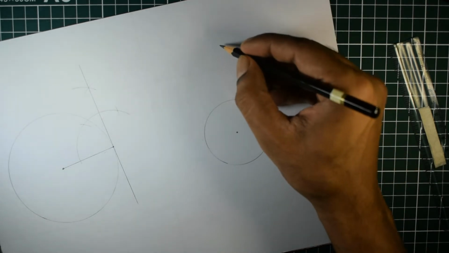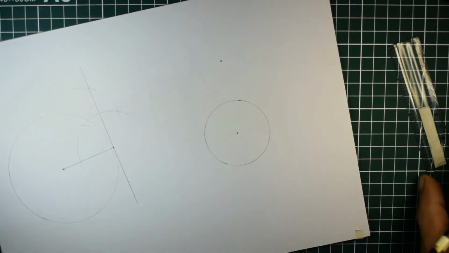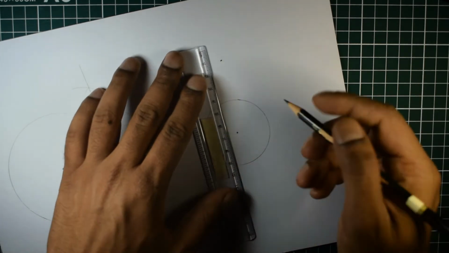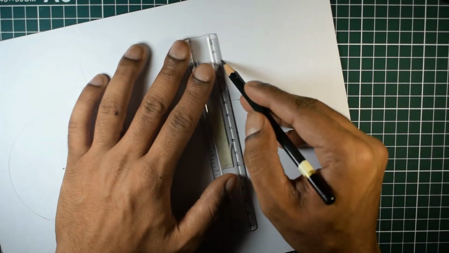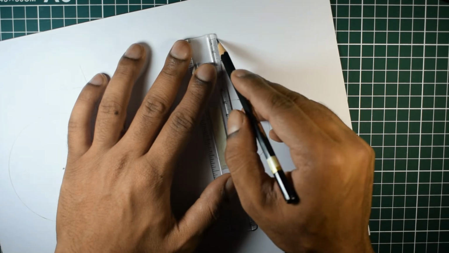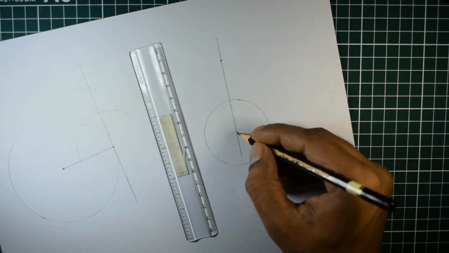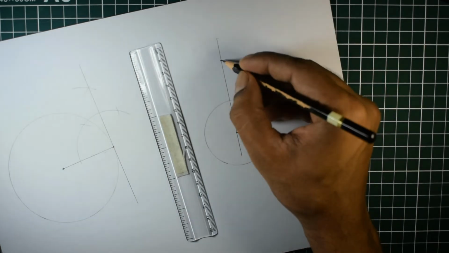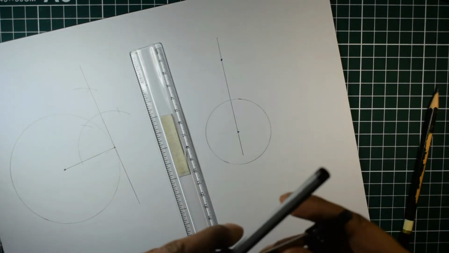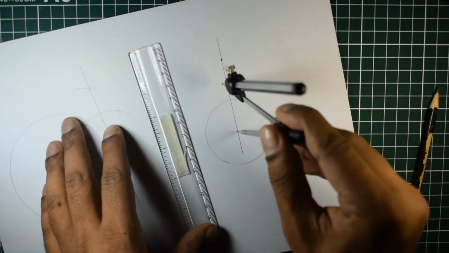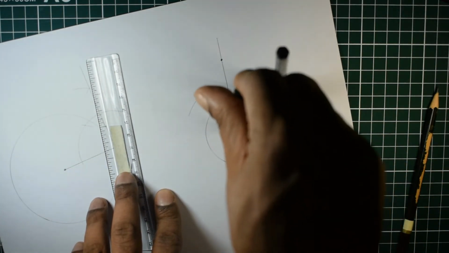So let's look at how to draw it on a sheet of paper. I have a small circle and say that is your external point. The very first thing is join the center and the external point. I've not done a good job, but anyways, this is a reference or example problem, so it's okay. So we are trying to bisect this line. How do you do that?